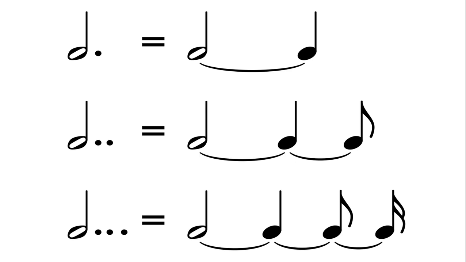Moving on to the double dotted note, we have two dots after a particular note. As you can see over there, the first dot adds half of the value of the original note to the note itself, and the second dot adds half the value of the added note to itself again.